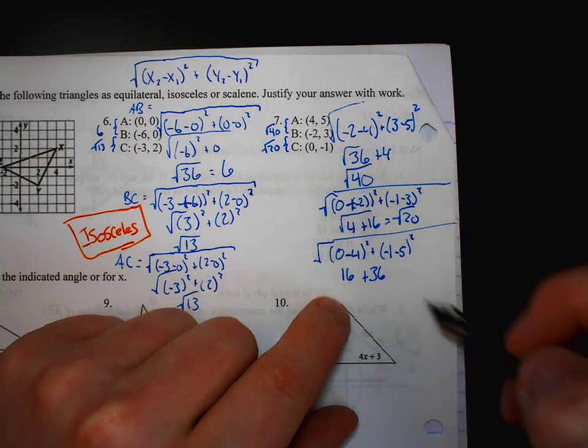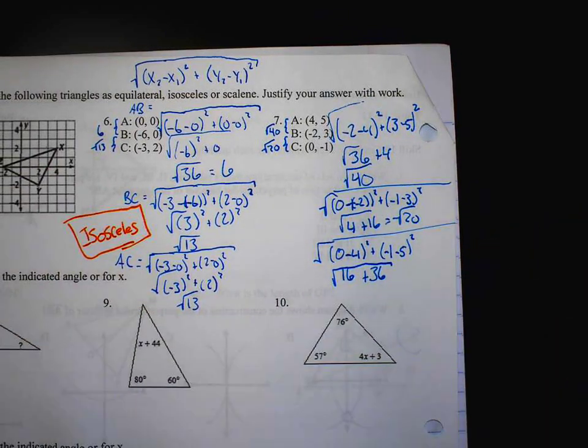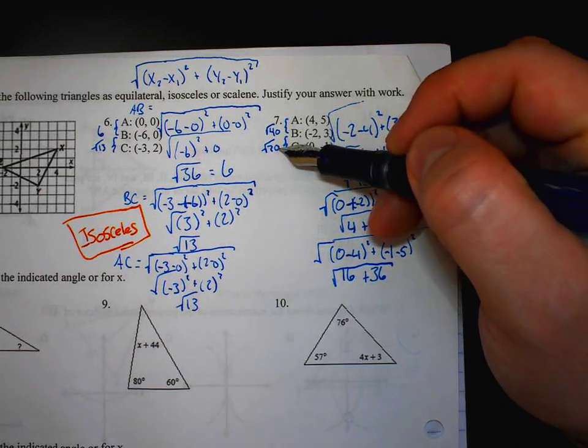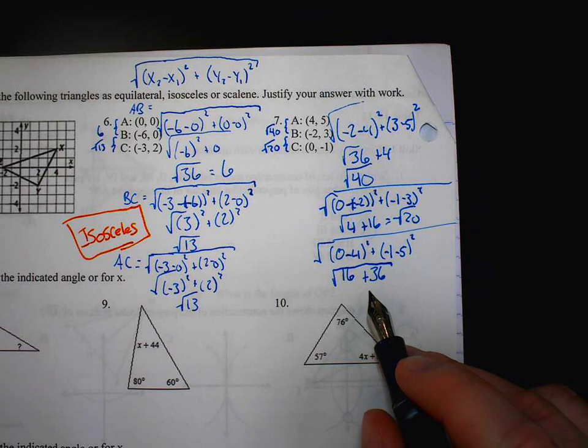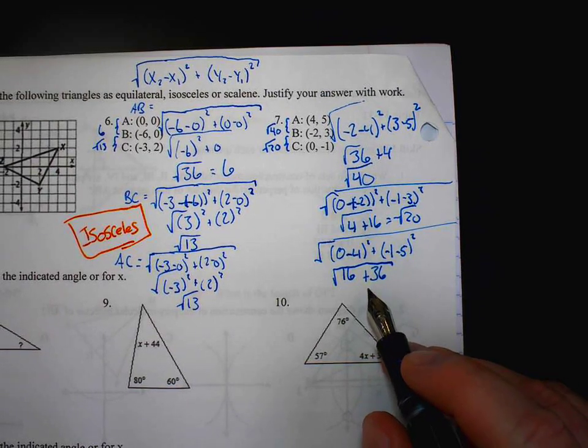Now at this point, I really don't need to go any further. I have sides of square root of 40, square root of 20. When I add these two numbers together, I am not going to get either 40 or 20, which means that my sides cannot be the same. This is scalene.